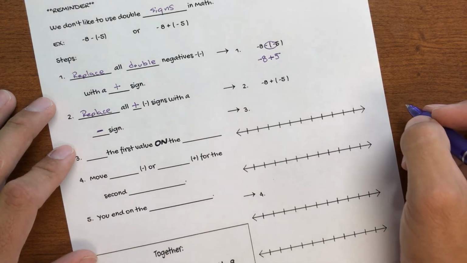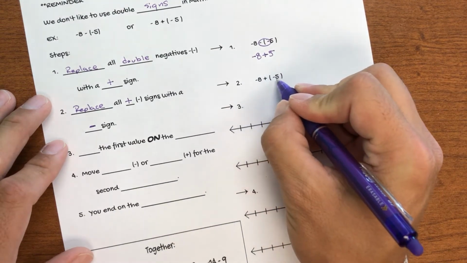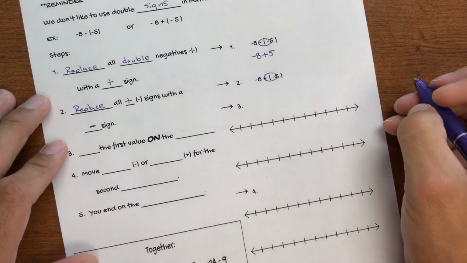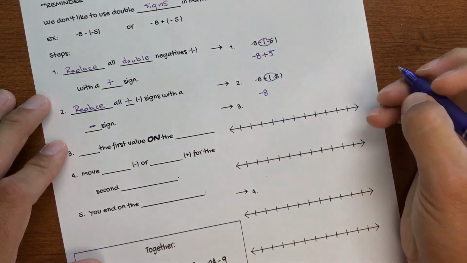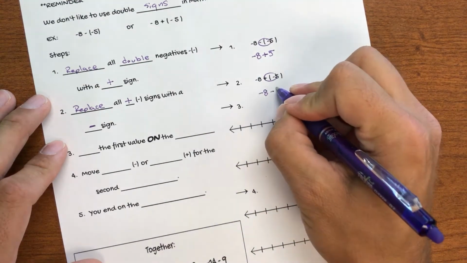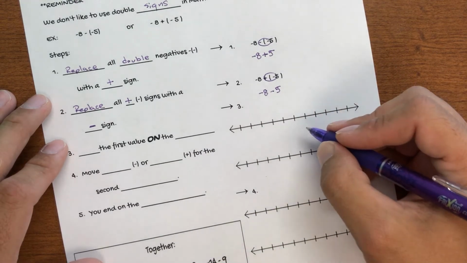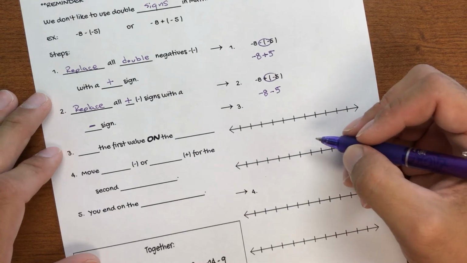Because adding negative numbers is the same thing as subtracting. So right here, I've got -8 plus -5. I've got my plus and my minus sign right next to each other. So I can actually change those and rewrite the problem to be -8 minus 5. Which is going to make the math a lot more simple as we get down here below.